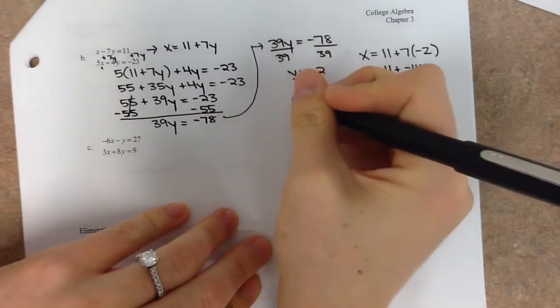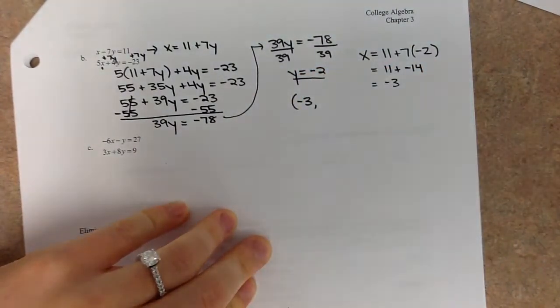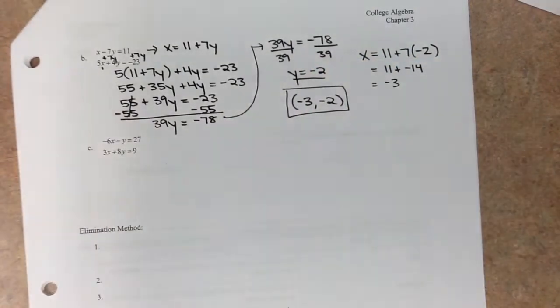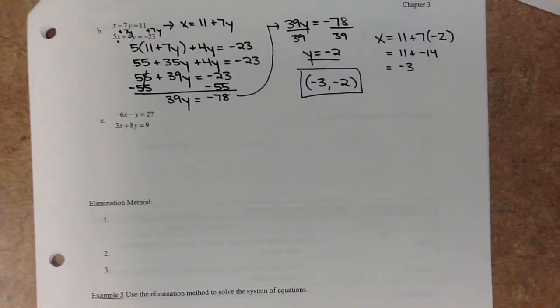Remember when I combine up as an ordered pair that there is an actual order we need to follow. The x value goes first, then the y value. So that is my answer, again, using the substitution method. So one more time, I'm going to use the substitution method on this one. Hopefully we get the hang of it by now.